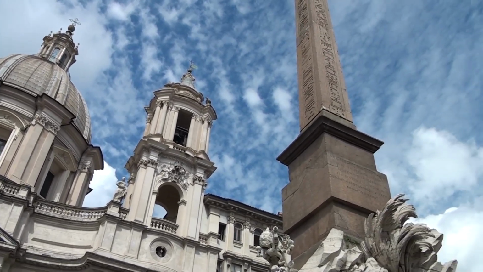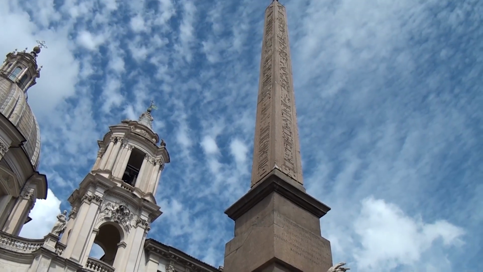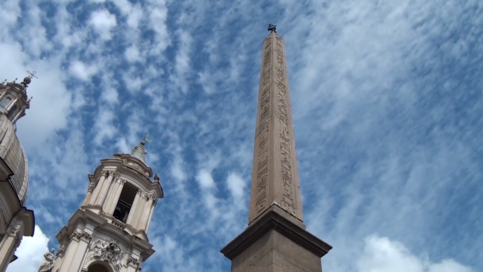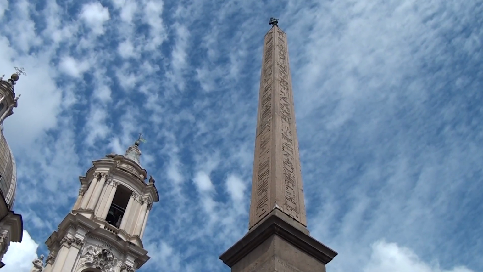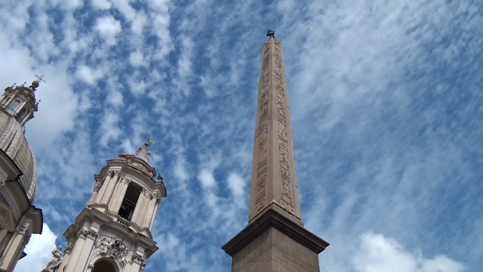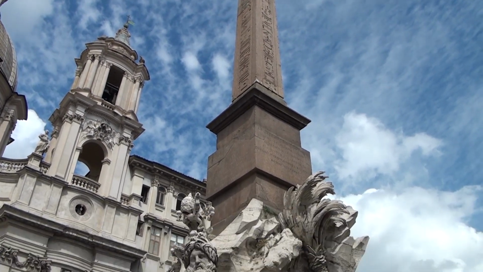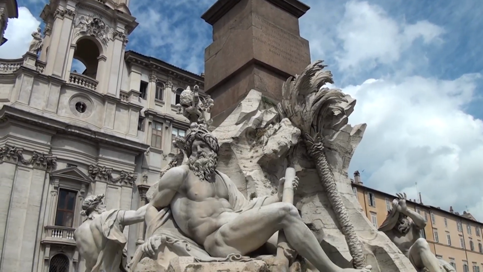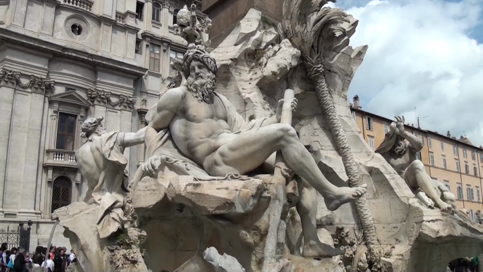Obelisks were seen as an allegory to the link between earth and heaven. At the top of the obelisk there is a dove, symbolizing the Holy Spirit and motif of the Pope that commissioned this piece. You'll also see them by the Pantheon, the Piazza del Popolo, the Spanish Steps, in St. Peter's Square, and many other places in Rome.